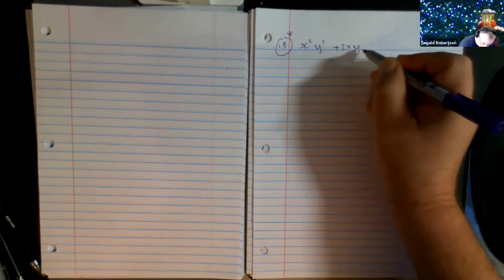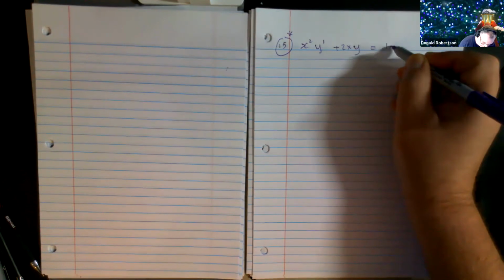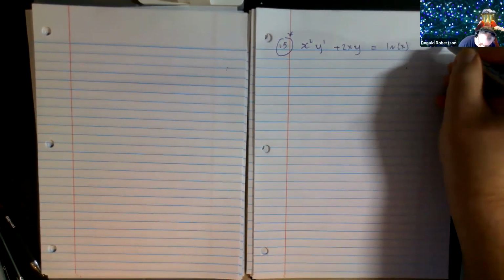It really doesn't matter where I go, they're all ugly. Let's do 15. X squared y dashed plus 2x y is the natural log of x, and y of 1 equals 4.